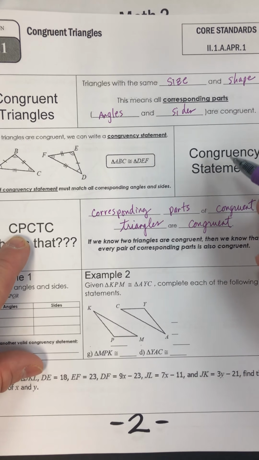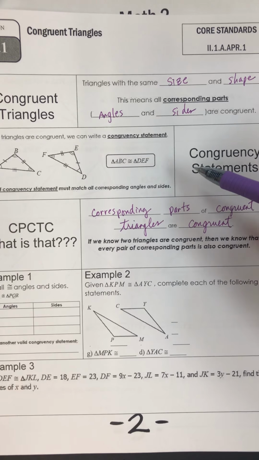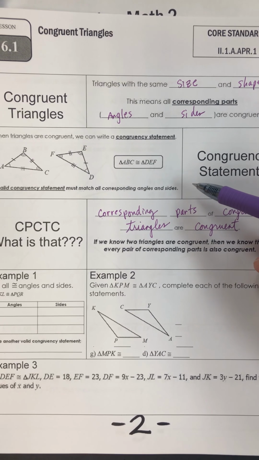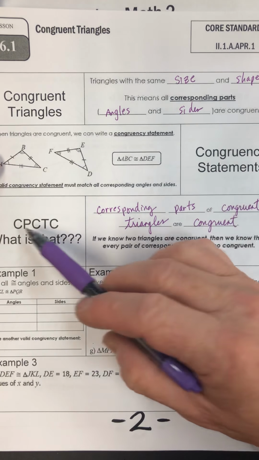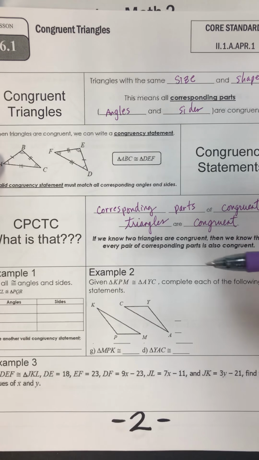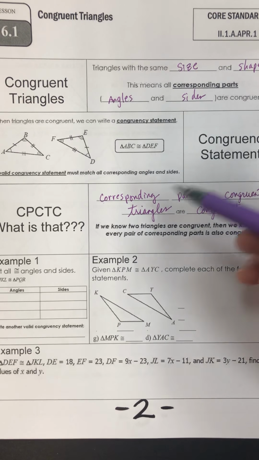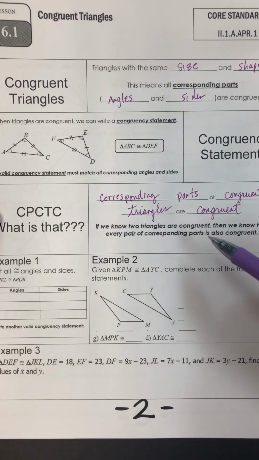That's what we mentioned up here earlier, that in your congruency statement, the sides that match up, called corresponding sides, are all congruent to one another, and the angles that match up are all congruent to each other. So that's what CPCTC means. If we're talking about corresponding parts, that's CPCTC.